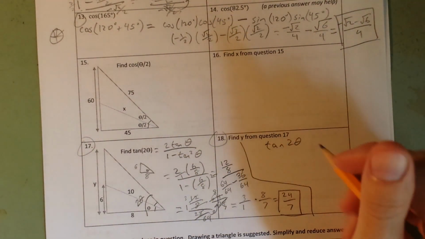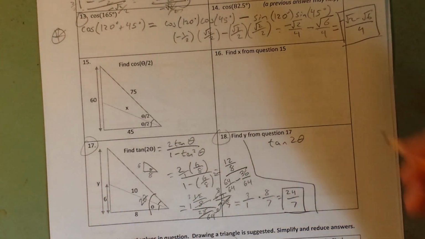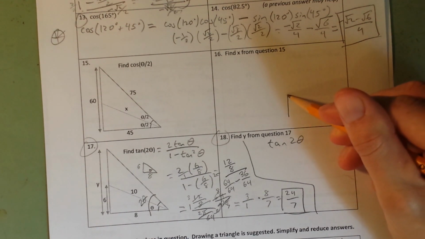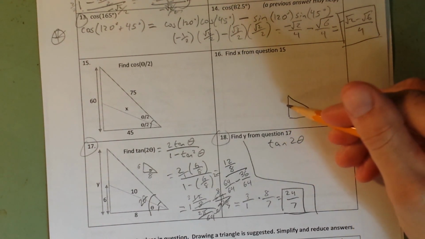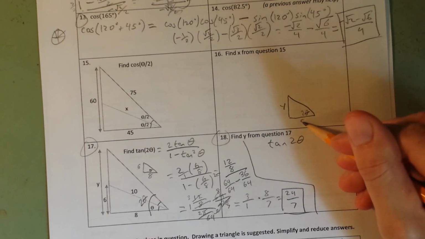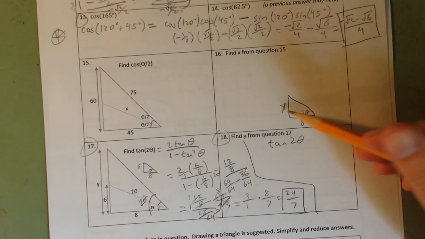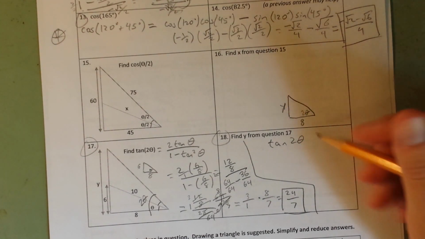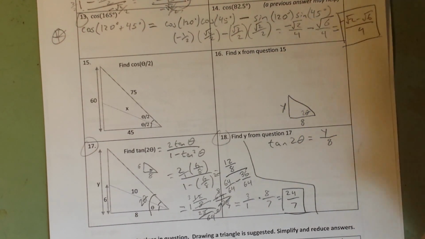Now, we also know that we're trying to solve for y here. So in this triangle that has 2 theta as an angle, we've got the y over here and we have the 8 over here. So I know that to solve for y, I can use tangent of this angle 2 theta, and it would equal the opposite, y, over the adjacent 8.